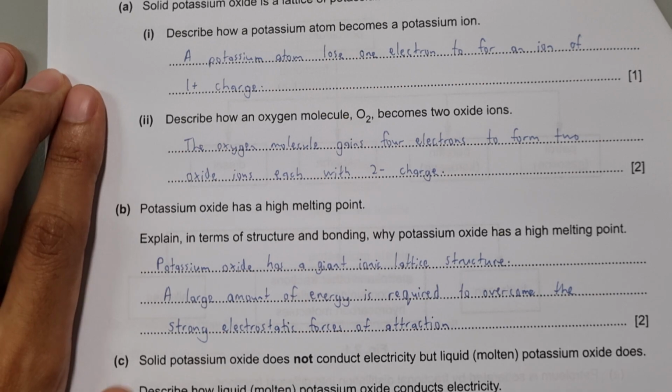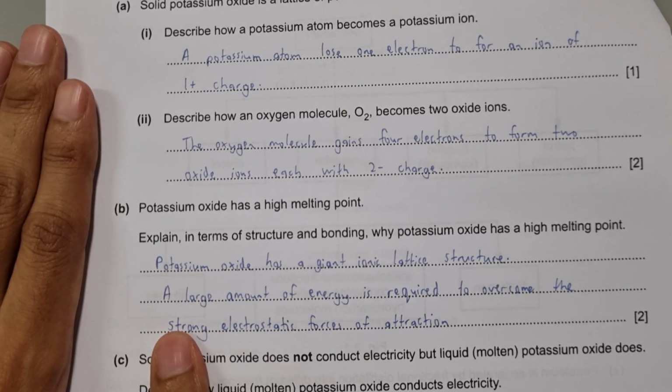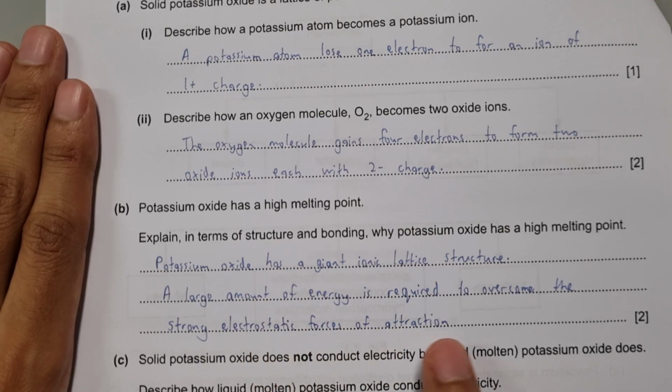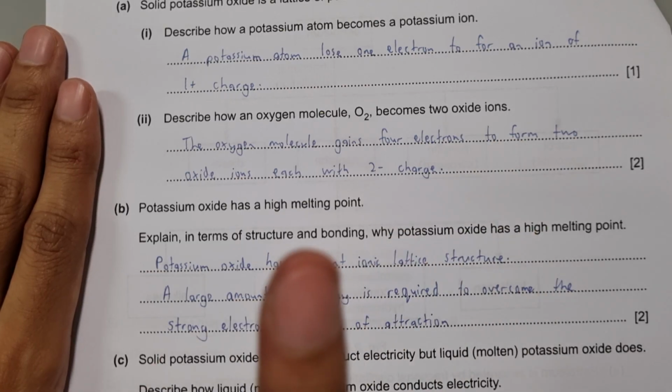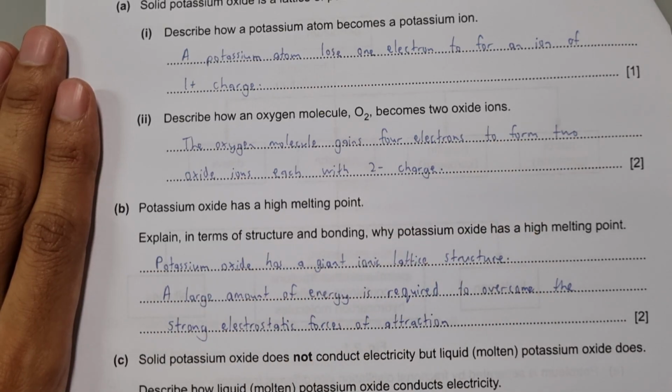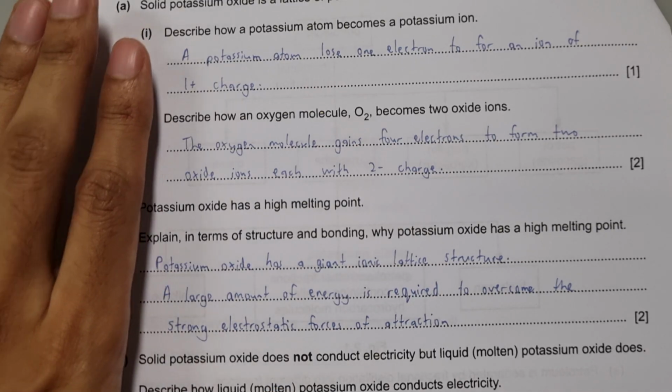Conversely, for covalent molecules, it will be weak intermolecular forces of attraction. For ionic compounds, it is strong electrostatic forces of attraction. So get those two phrases memorized in your head: strong electrostatic, weak intermolecular. Don't mix them up. Don't say weak electrostatic and then strong intermolecular. That will be wrong.